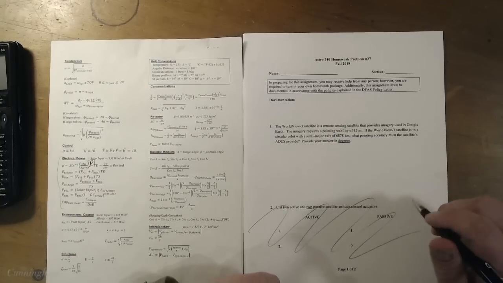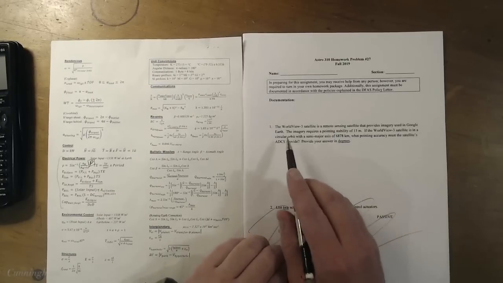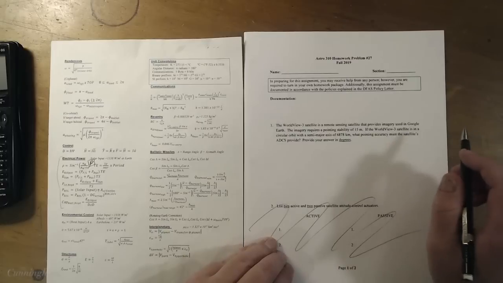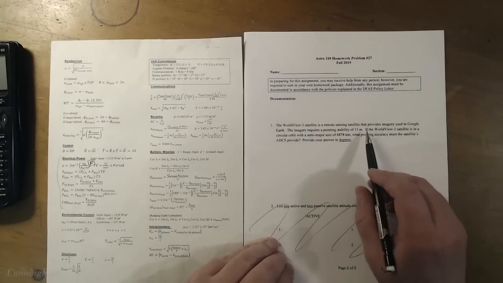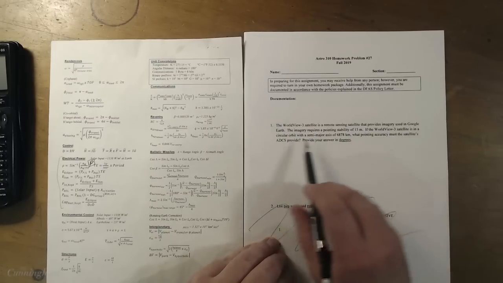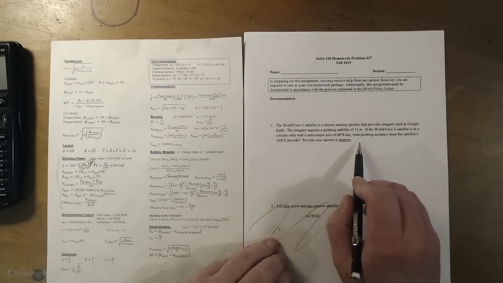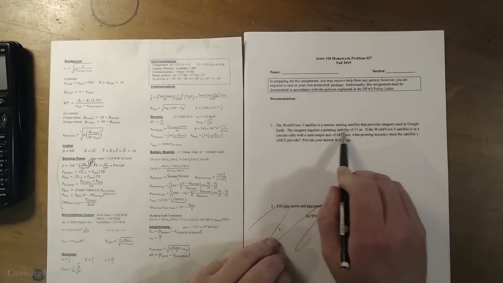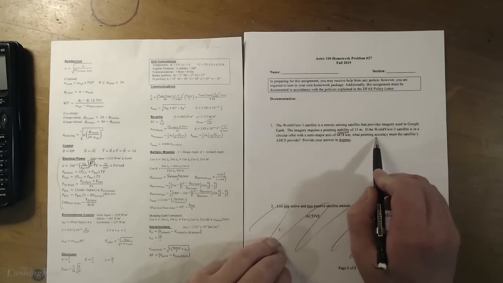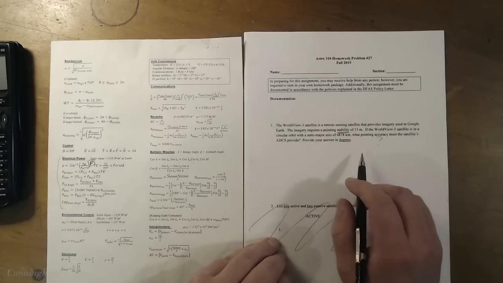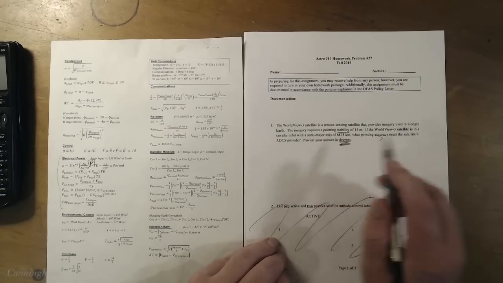So anyway, let's assume what the problem says, that you have WorldView 3, and it needs a pointing stability of 15 meters, and that's how we measure that. It says if the WorldView 3 satellite is in a circular orbit, with a semi-major axis of 6878 kilometers, what pointing accuracy, right, so there's stability, accuracy is a question mark, what accuracy must we have? Provide your answer in degrees. That's actually going to make a little bit of a difference here in a second.